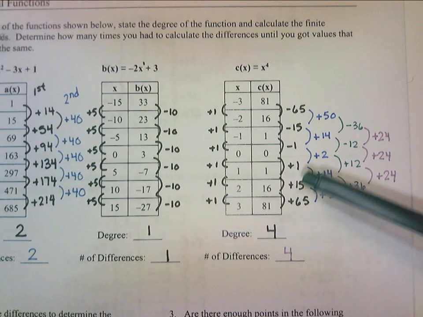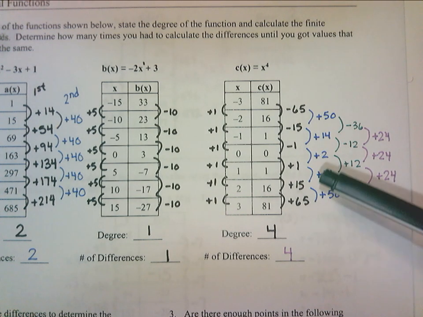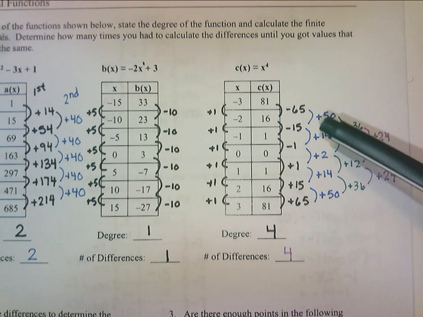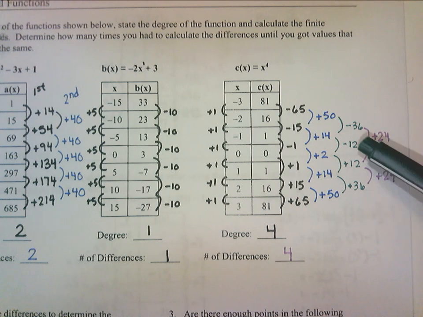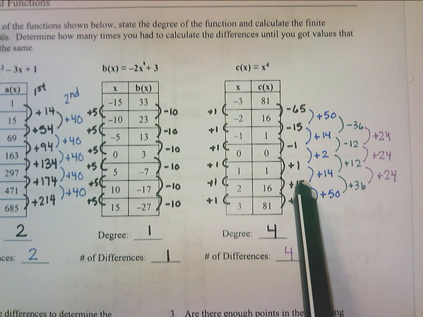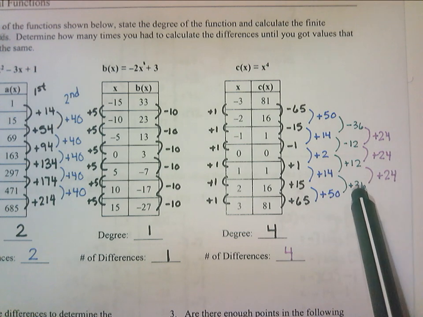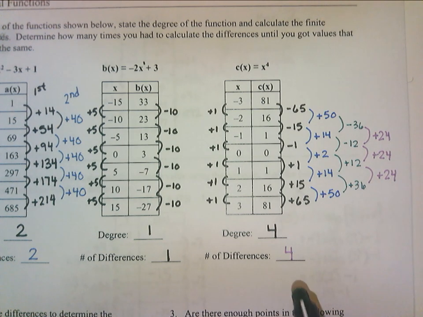On the y side, I did the differences the first time. They were not the same. So I did the differences of those numbers. They are still not the same. I did the differences of those numbers. They weren't the same. But when I did it for the fourth time, I did notice that they were all 24. So the first set here are my first differences, then my second differences, then our third differences. So it was the fourth differences that worked out to be equal.